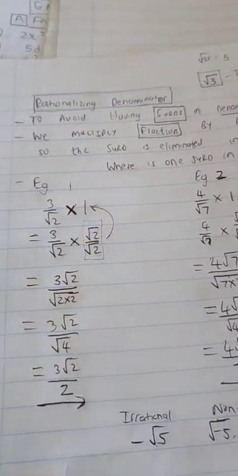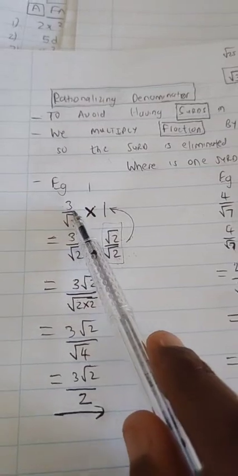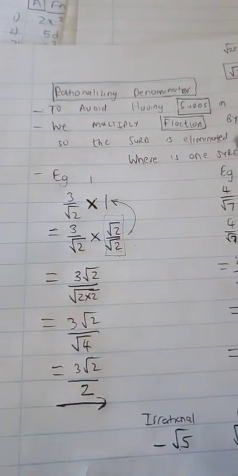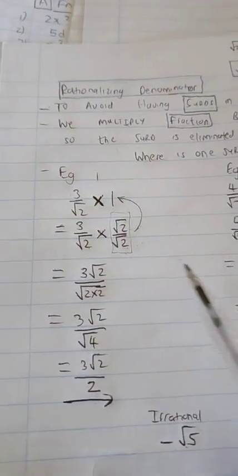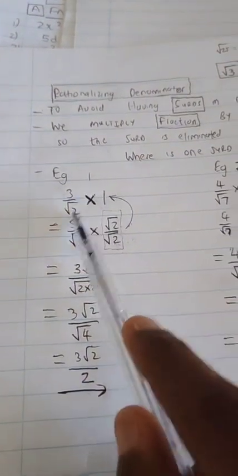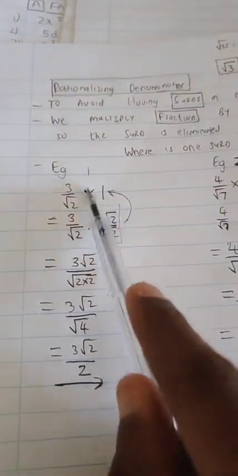Then we eliminate it, because in mathematics it's a common practice that we don't want to have a final answer that has a surd in the denominator, an irrational number. So what we do is we multiply the fraction by a special form or a unique form of 1. How?